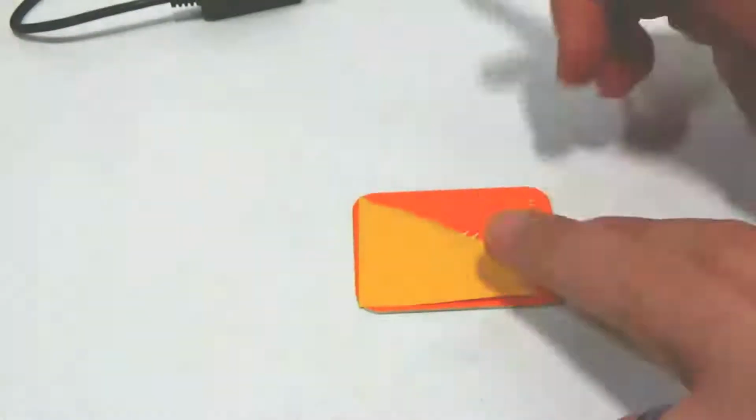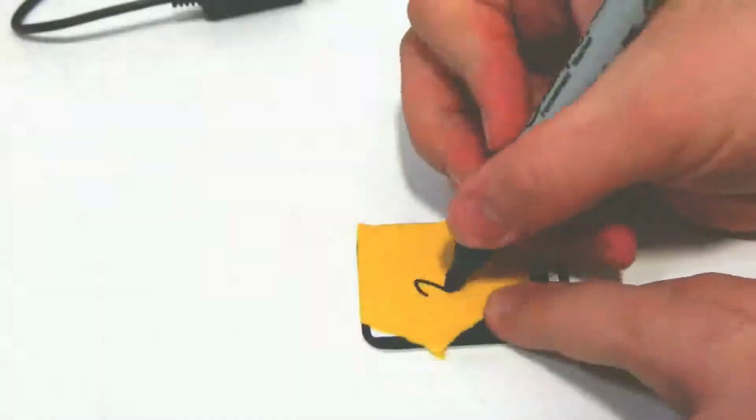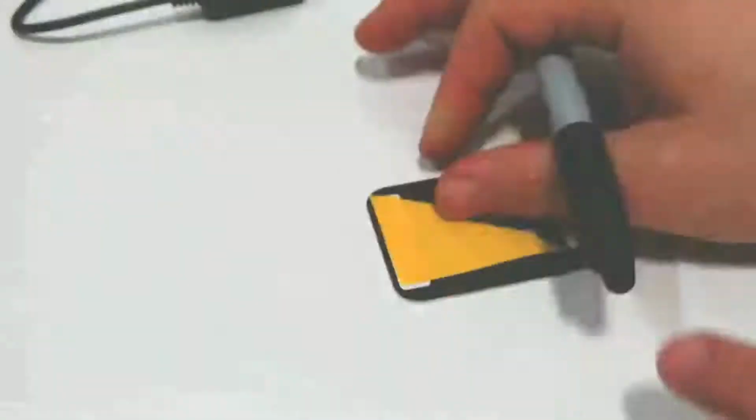Hey guys, and welcome to this IPICO video on how to create a UID file without having an IPICO dual frequency registration reader.